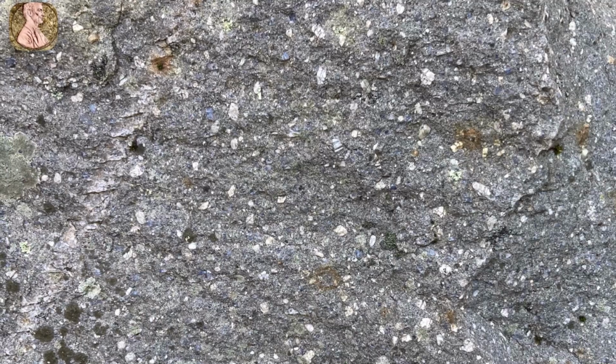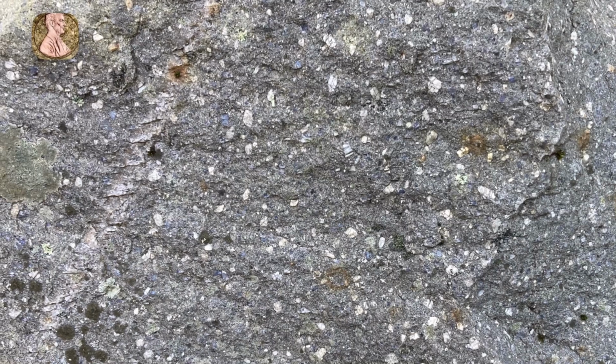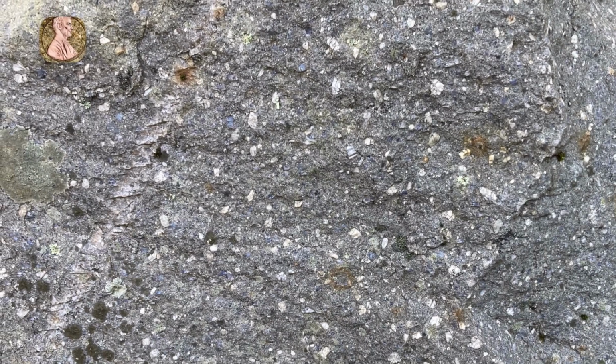Okay guys, here is the rock. I found this rock in Great Smoky Mountains National Park in the Elkmont Campground. Elkmont Campground is on the Tennessee side of the park.